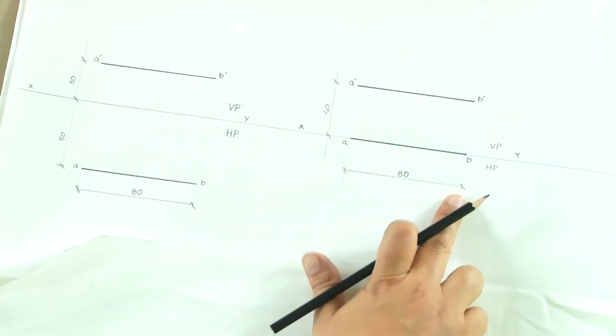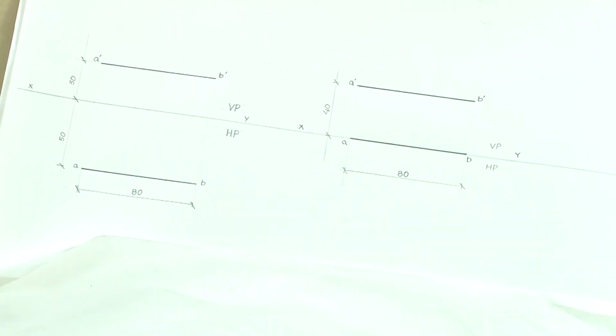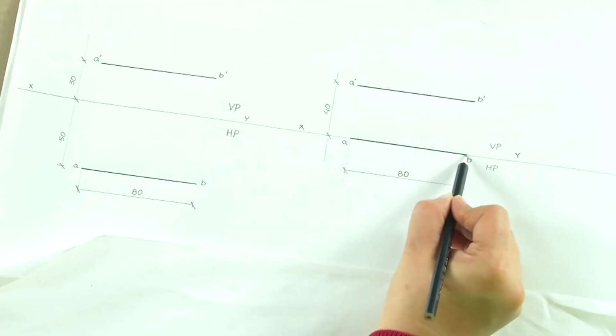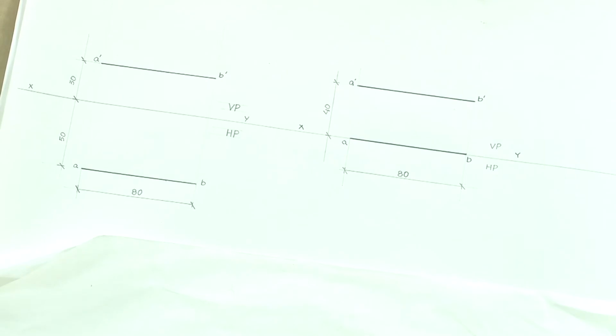line, which is 80. It is in VP, so it means that the distance of this line from VP is 0. So, we see this right here in XY line, and at a distance of 40 mm from HP, so we have mentioned 40. So, we have actually represented all these conditions here in the image, in the picture. So, this is another possibility.